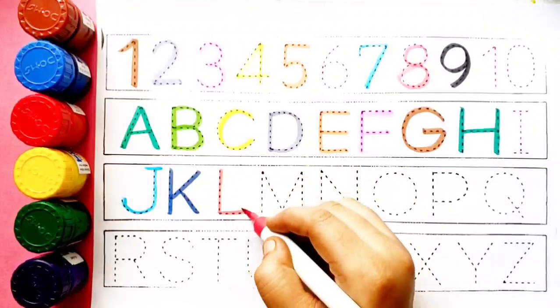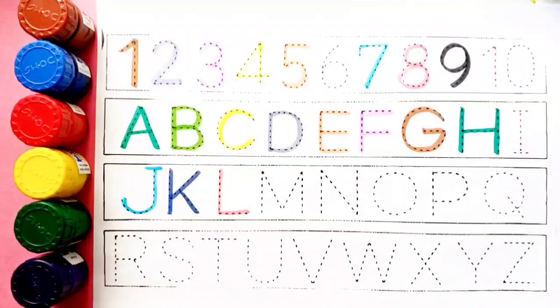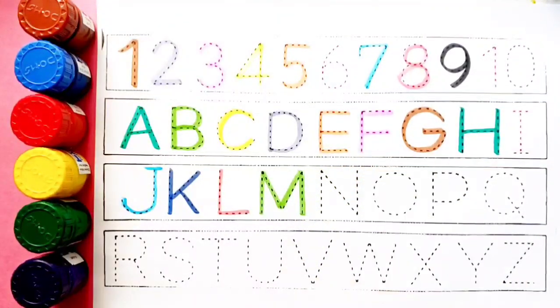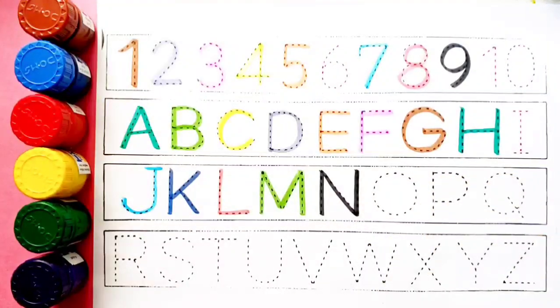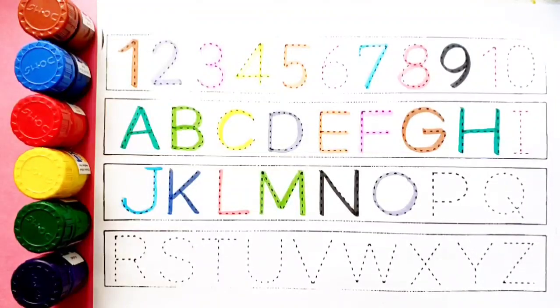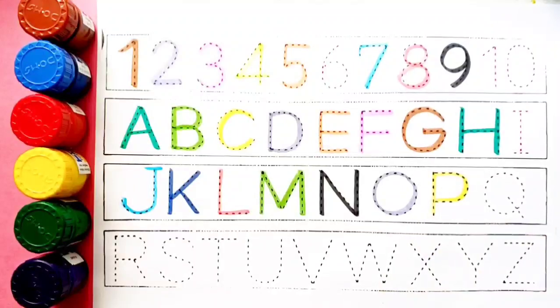Red color, L. L for lion. Parrot green color, M. M for monkey. Black color, N. N for nose. Violet color, O. O for orange. Yellow color, P. P for penguin.